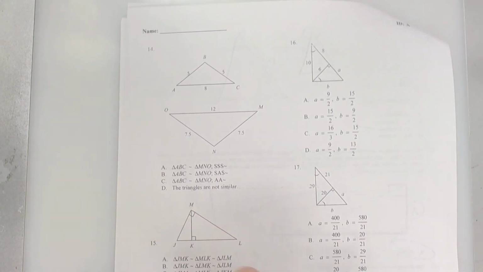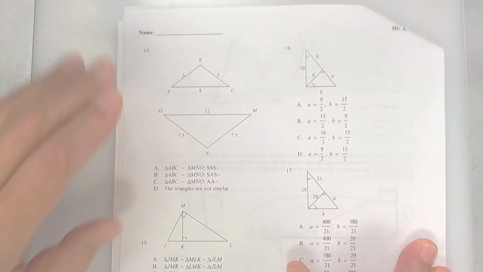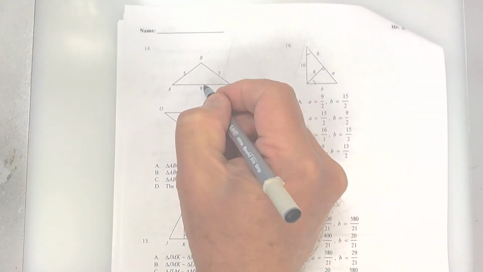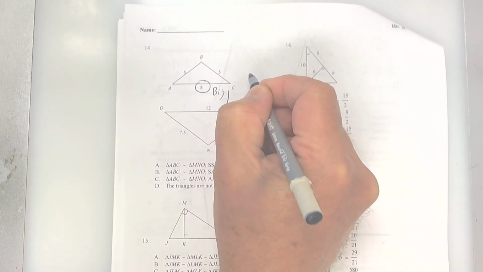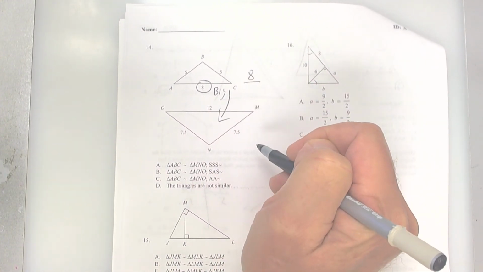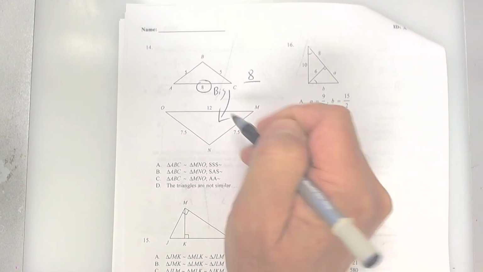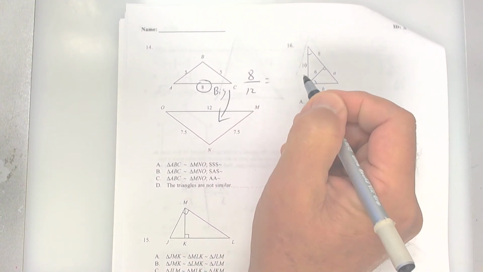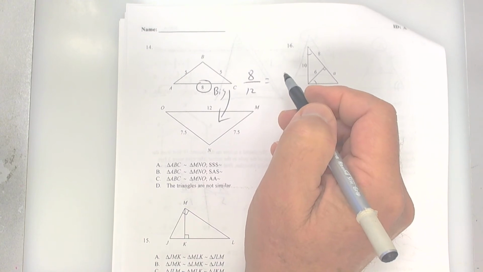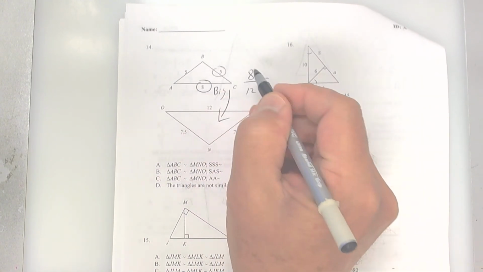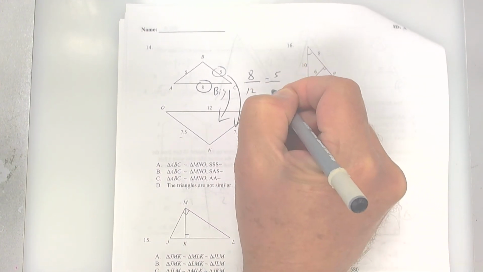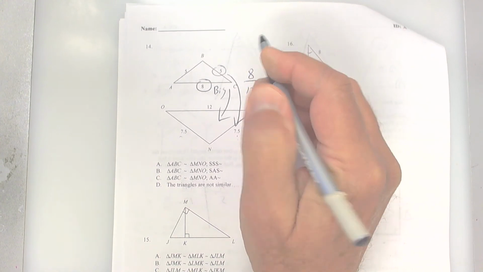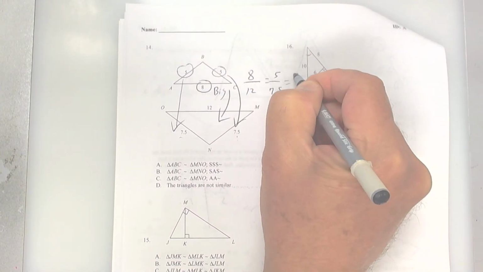We're moving right along. We're on number 14. It says, are these similar? Well, you've got to match them up. You take the big one here, and the big one here is 12, so you're going to take 8 over 12. Then you're going to take the baby one. Well, there is no baby one, so we'll just use that one. These are both isosceles triangles, so it's going to be 5 over 7.5, and this one is going to be 5 over 7.5.